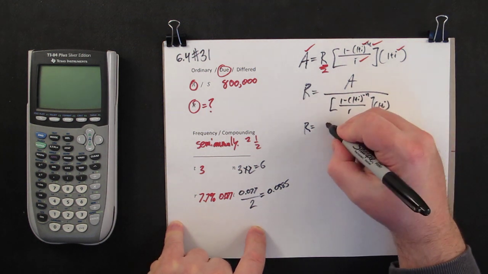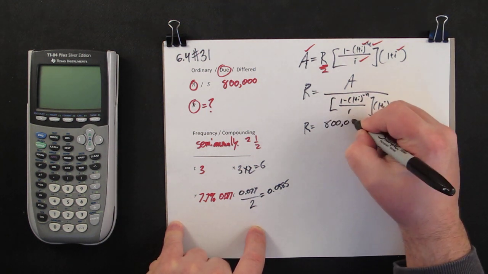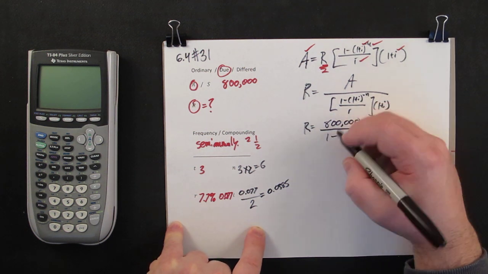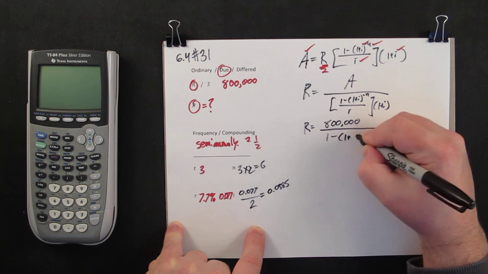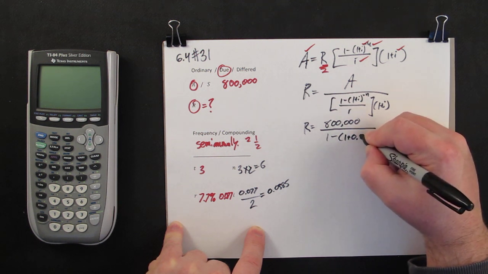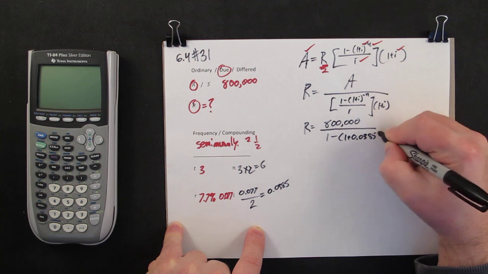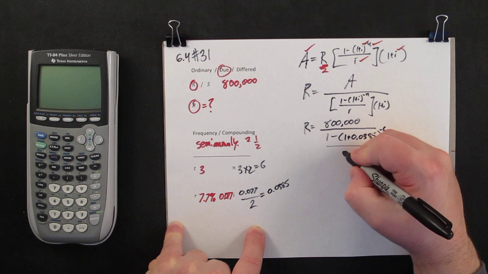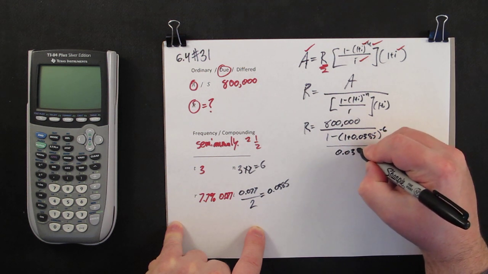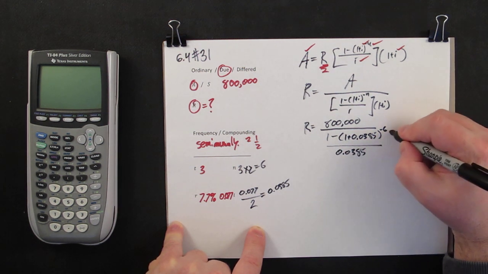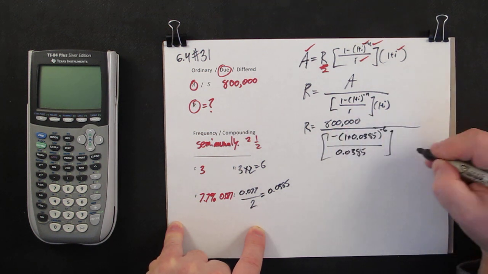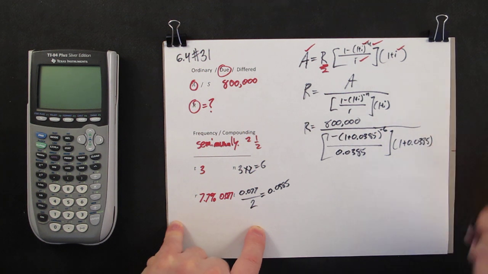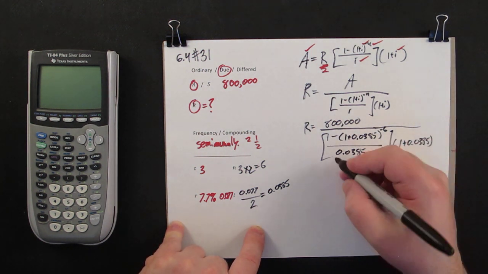All right. So our in-period interest is 0.0385, we have 6 periods. Okay, and so just start computing and simplifying.